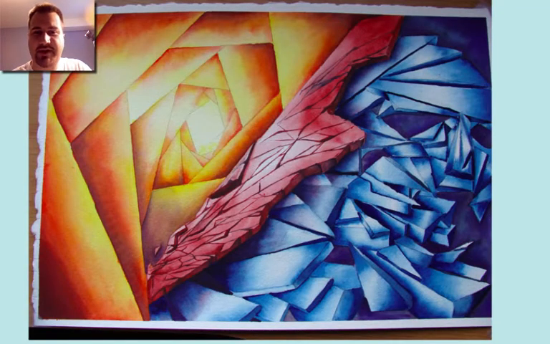Also, I love abstract work, using color and light. Light and dark is a lot of fun. And this is watercolor. It's just about fracturing glass and order and chaos. There's really no meaning to it outside of that. Warm versus cool, polar opposites in a way. So you can experiment with all sorts of different types of art.